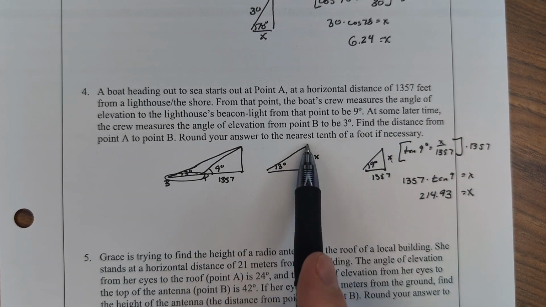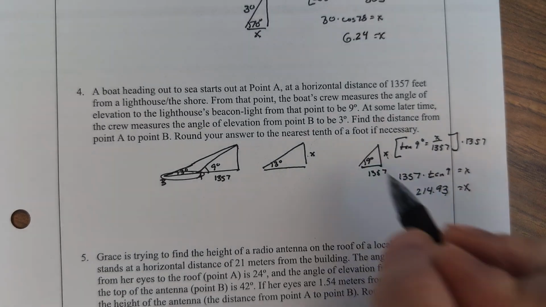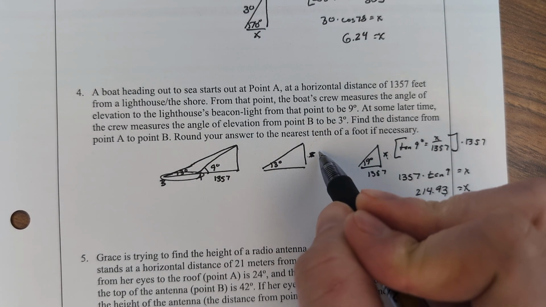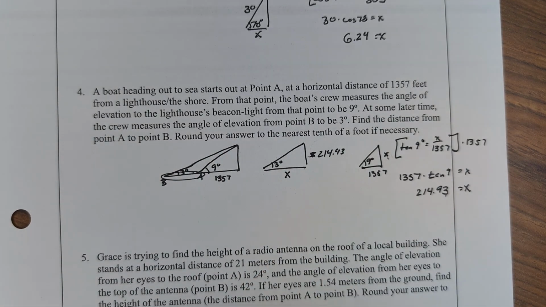Just as a note, because it says here to round to the tenth, I'm going to carry one extra decimal place, just to make sure I don't mess up my rounding. So since this says tenths, I went to hundredths. That lets me replace this x with 214.93. And now I can work out what that side is.